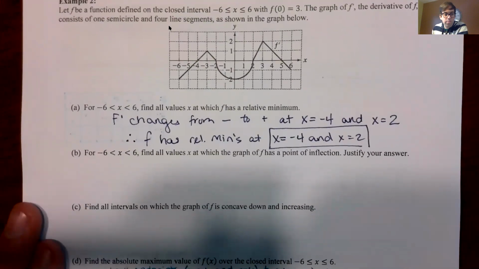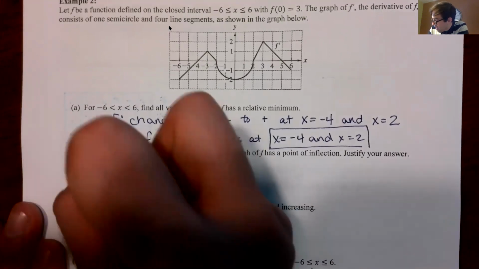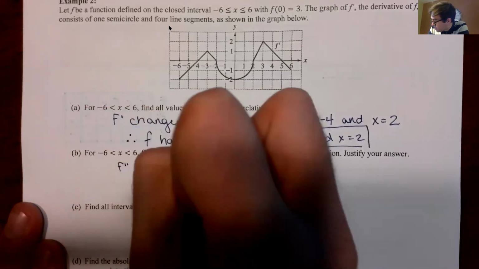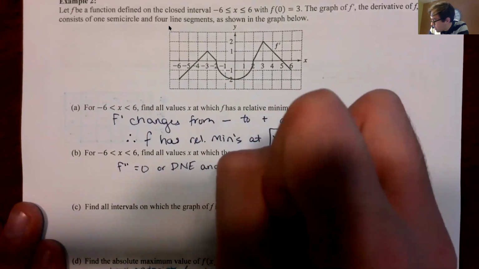Letter B, from -6 to 6, find all x values at which the graph of f has a point of inflection. Okay, so just like in the last problem, we know that points of inflection happen when the second derivative equals 0 or does not exist, and it has to change sign.